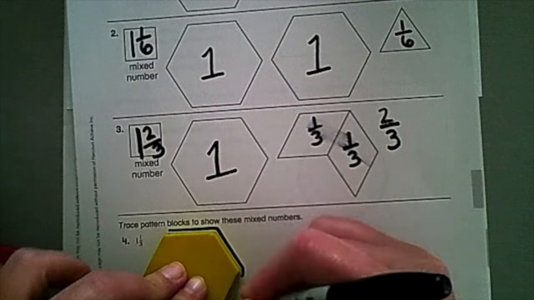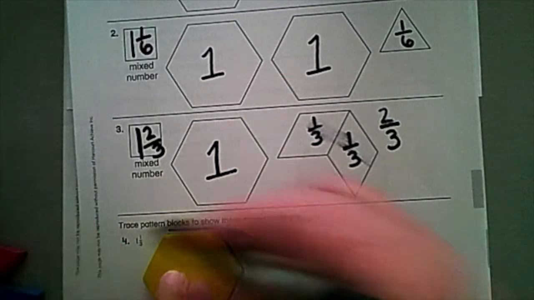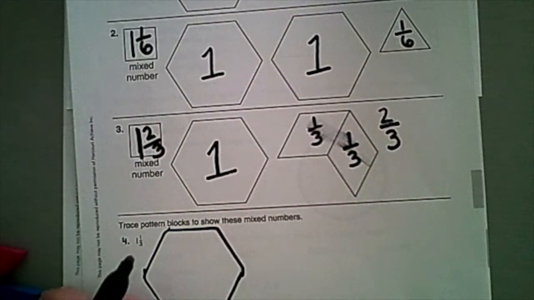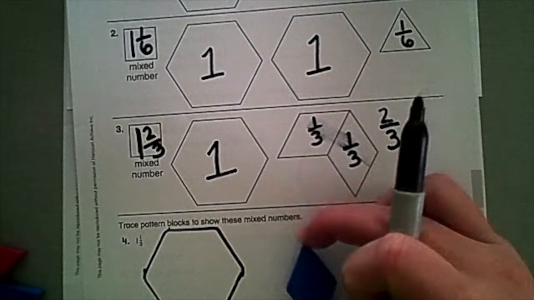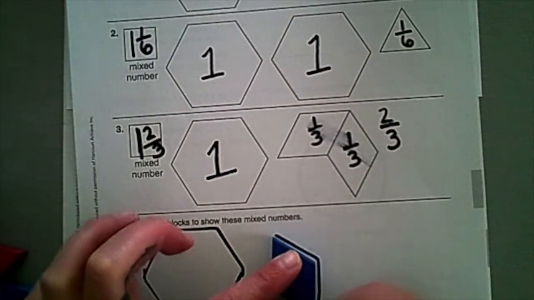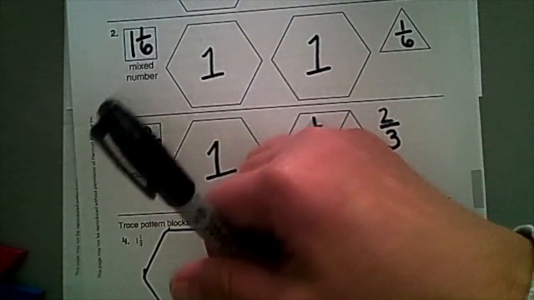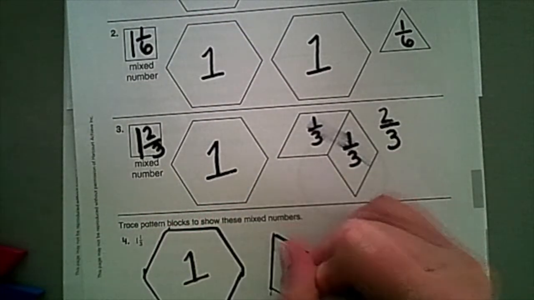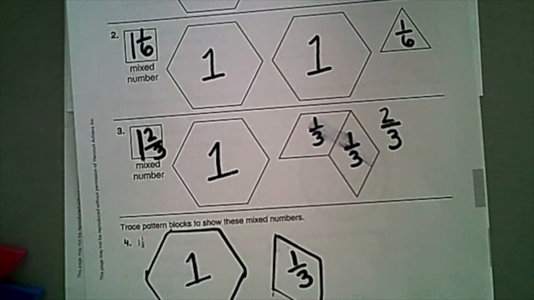So 1, and then of course the 1/3 is our diamond. So that would be 1 1/3.